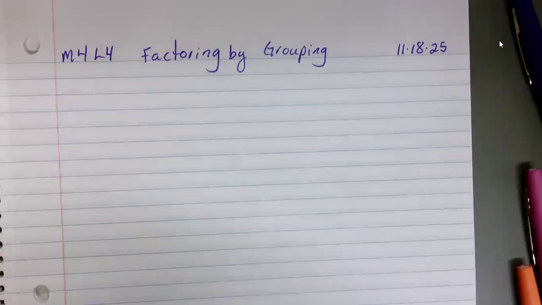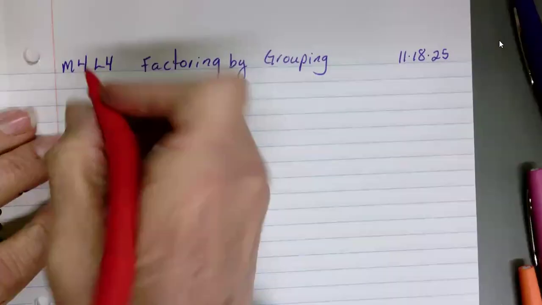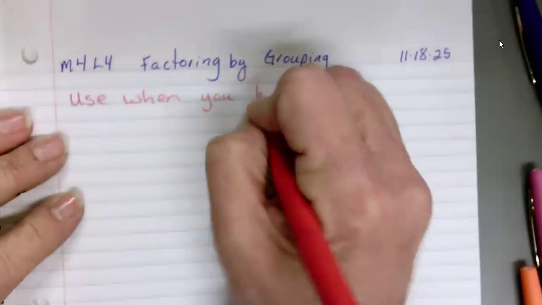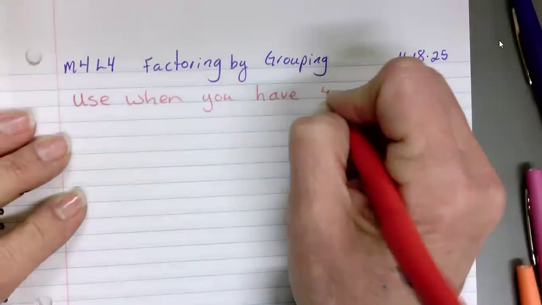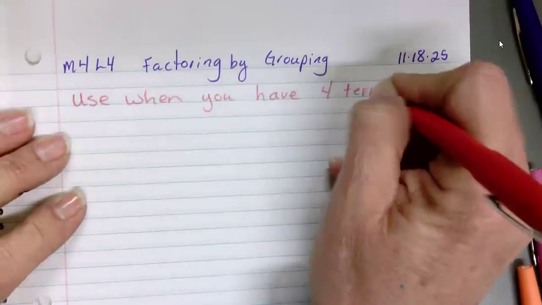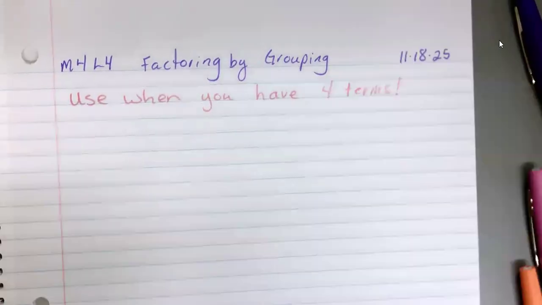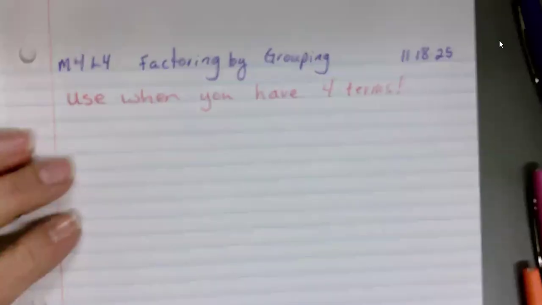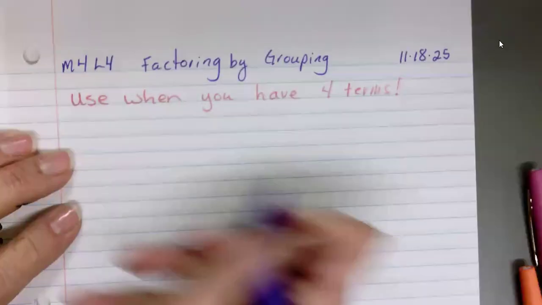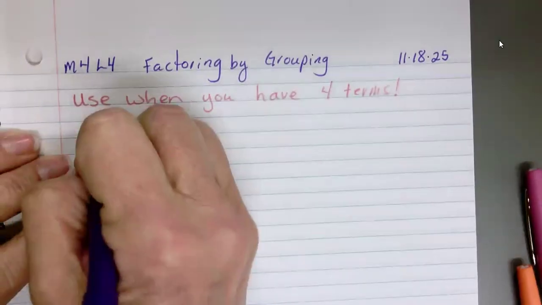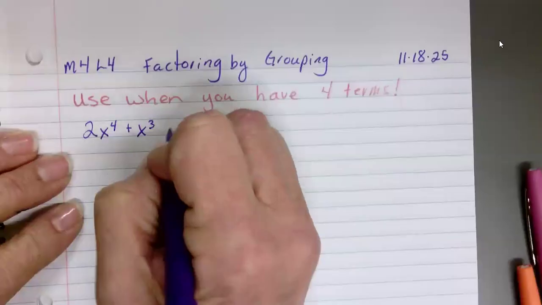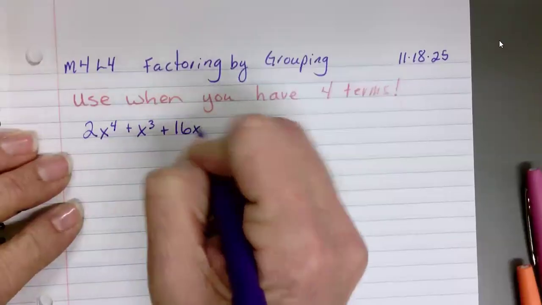Something that would be nice if it stood out to you is that we use this when you have 4 terms. Guess I've overused the red pen today. It's running out. All right, so let's look at what if we had 2x to the 4th plus x to the 3rd plus 16x plus 8.